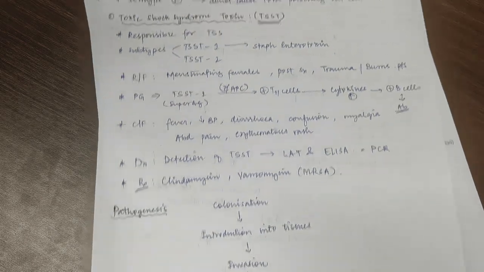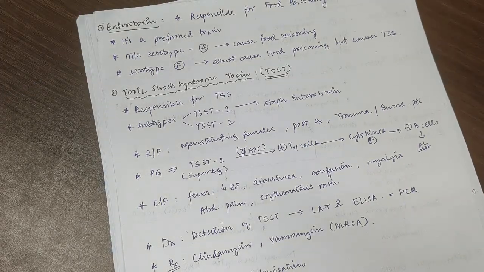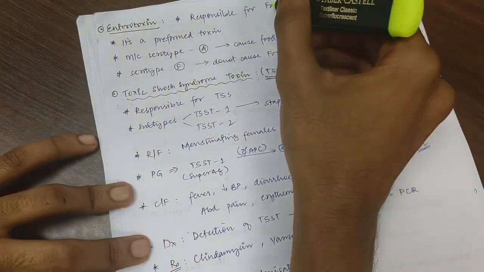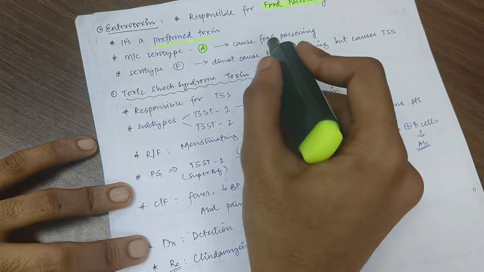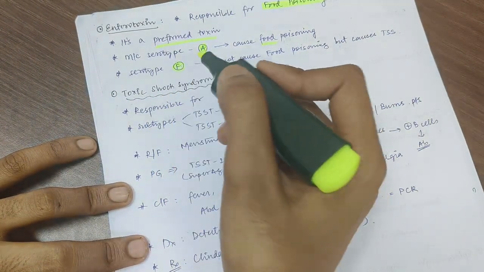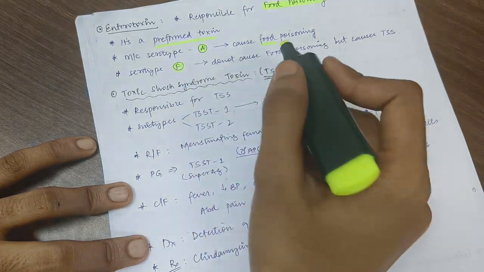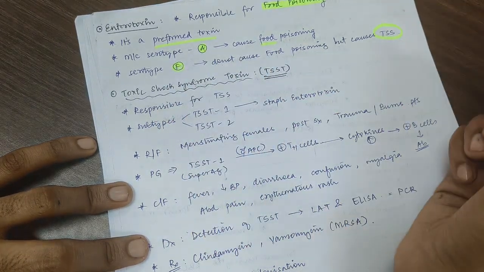Coming to the next toxin, that is enterotoxin. Enterotoxin is responsible for what? Food poisoning. It is a preformed toxin. The most common serotype is A, that will cause food poisoning, but F is not causing food poisoning, it is causing toxic shock syndrome.